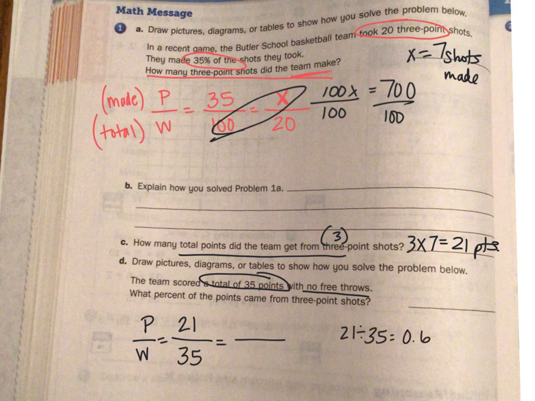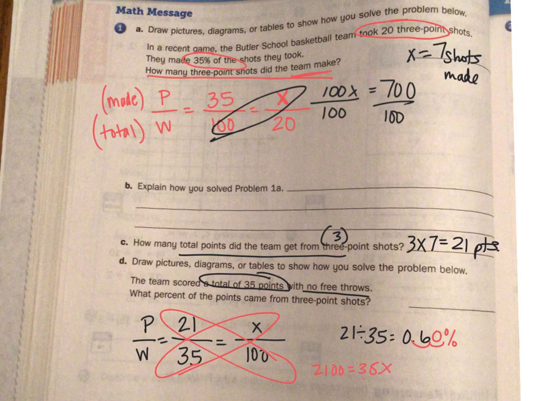We get a decimal. And then you guys know we shift the decimal 2 places to the right to make 60%. Or I could have put 100 here and made this a fraction out of 100. I could have cross multiplied, and I got 2100 equals 35x. I want x to be all by itself, so I divide by 35. I also get an answer of 60. When I put 60 in here, 60 out of 100 gives me 60%.